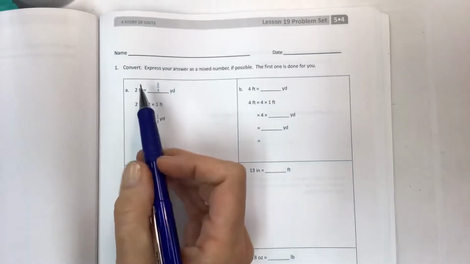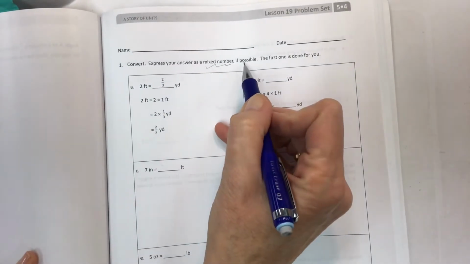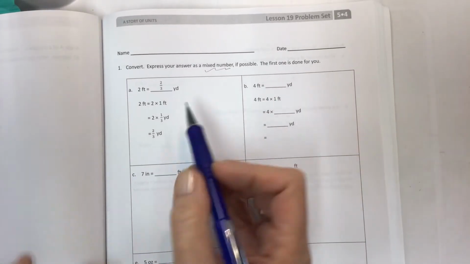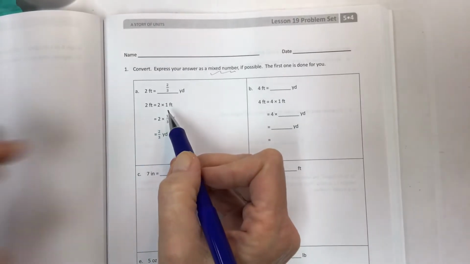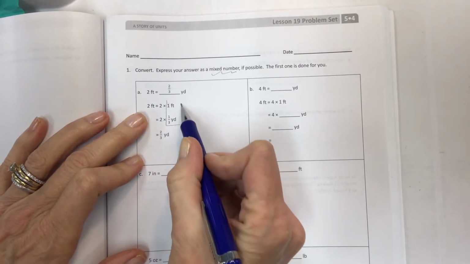Page 237 is what I have, and this is lesson 19 problem set. Okay, we're going to convert and express your answer as a mixed number if possible. That means don't leave it in an improper fraction. And the first one's done for you, so very kindly, they are showing you that the conversion is happening here.